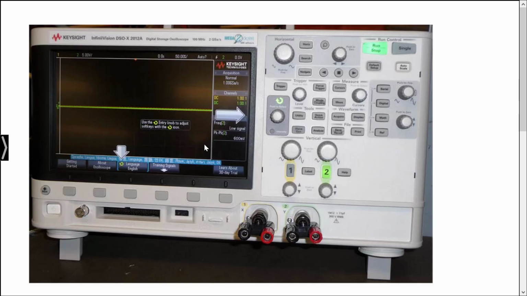And nowadays scopes or oscilloscopes are very, very user-friendly, and it's a push-button process, and it's very similar to using a computer. Okay, so I think you will enjoy using these type of instruments, the oscilloscopes.